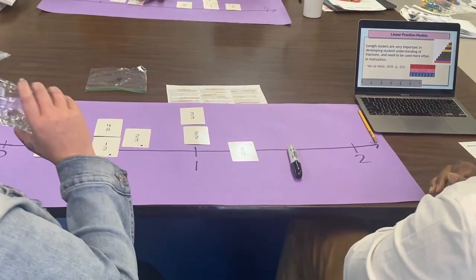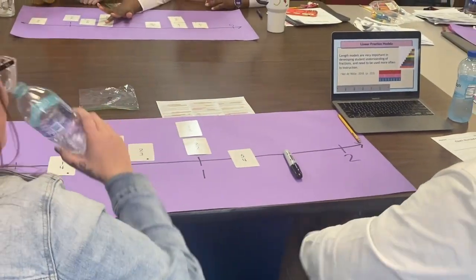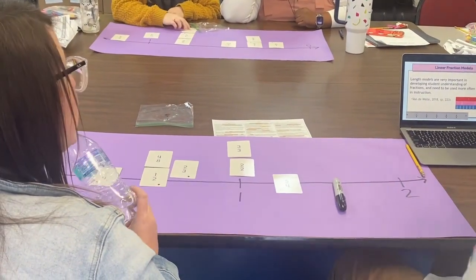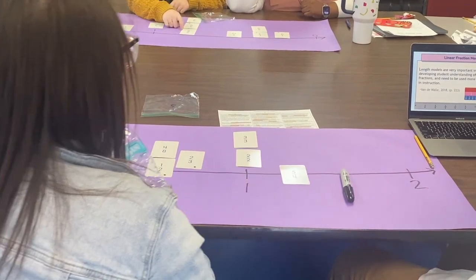Okay, so what are we thinking, y'all? This would be fun to do with your kids. I think this is a little too hard. But you can do it with unit fractions. I think that's the standard for unit fractions.